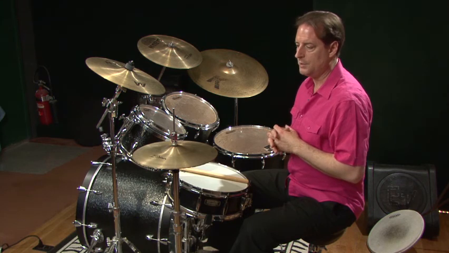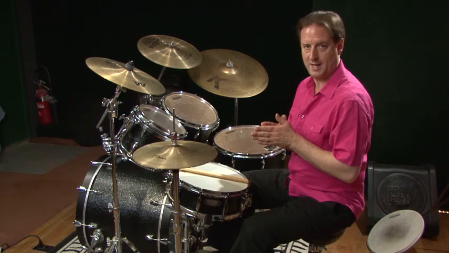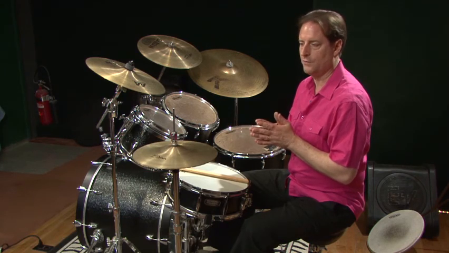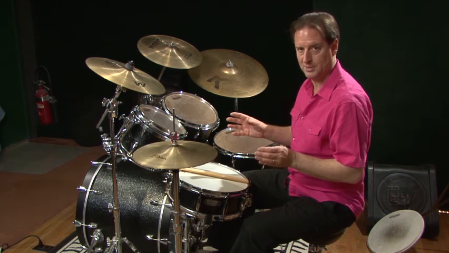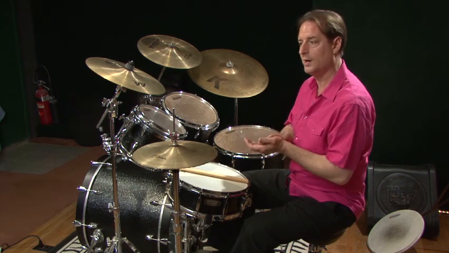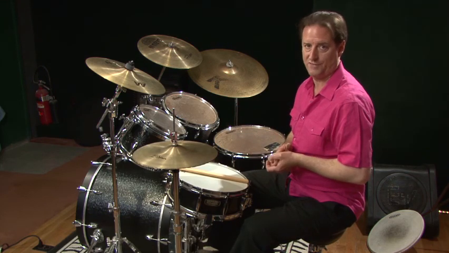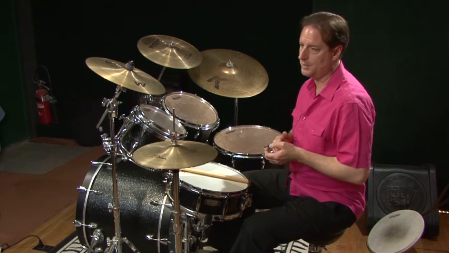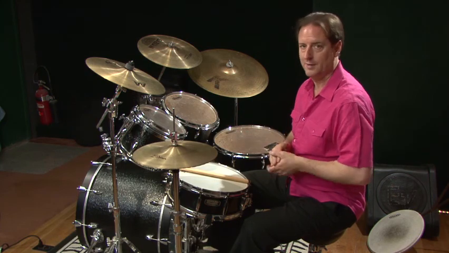Now, in music, we often define our beats in 4/4 time. And what this means is we count to 4 over and over. We group in our mind the steady pulses or beats in groups of 4. So we count 1, 2, 3, 4, 1, 2, 3, 4, 1, 2, 3, 4. If it's a fast beat, it might be 1, 2, 3, 4, 1, 2, 3, 4. If it's a slow beat, it might be 1, 2, 3, 4, and so on.